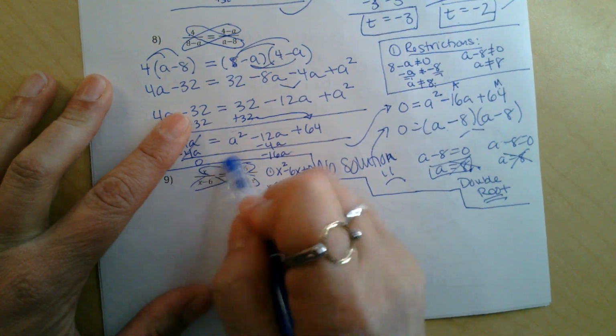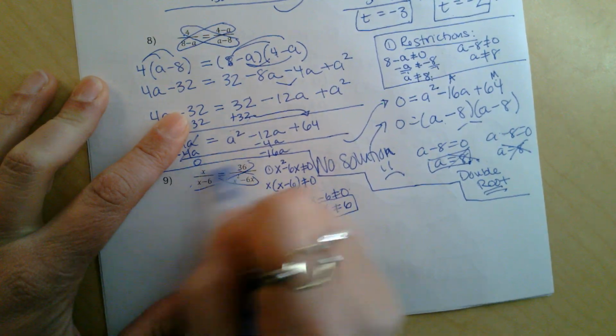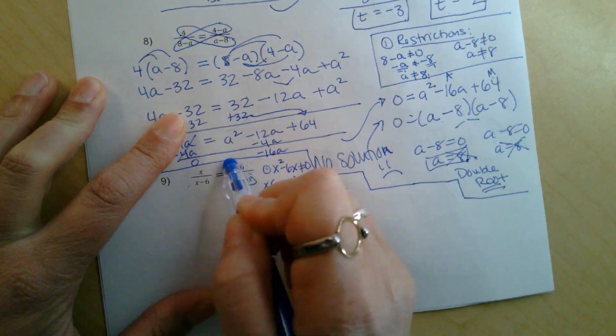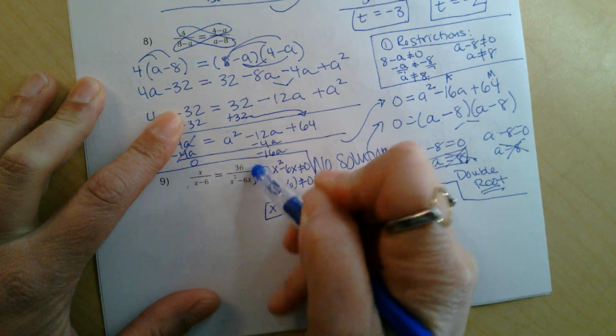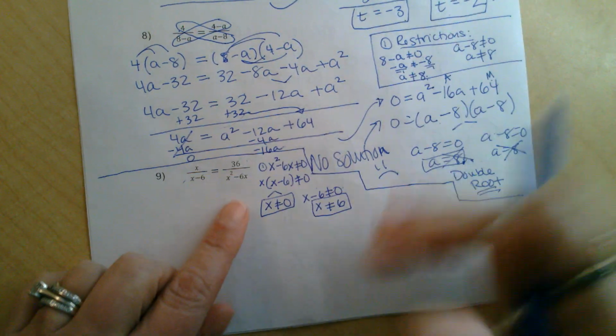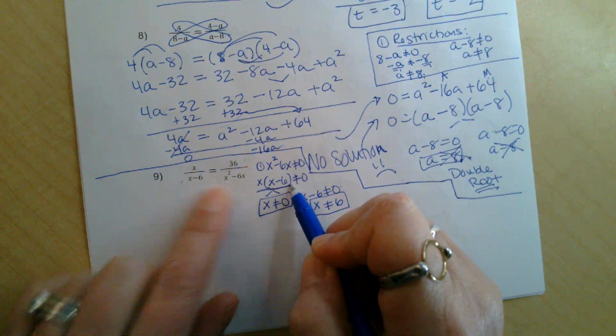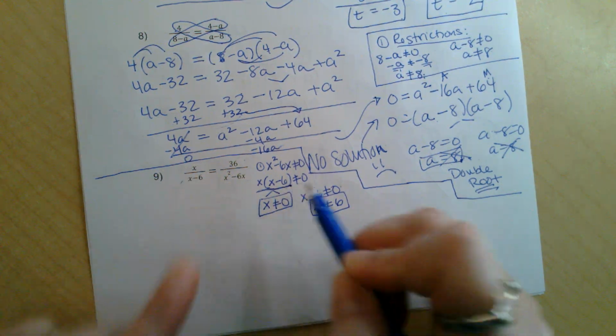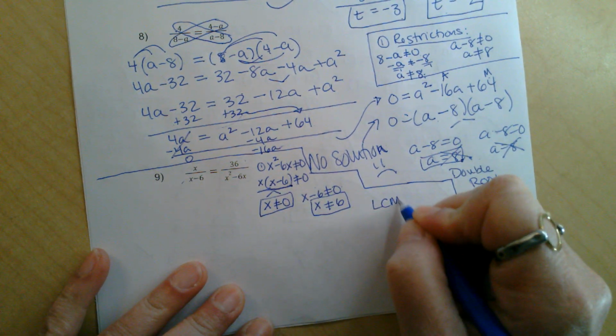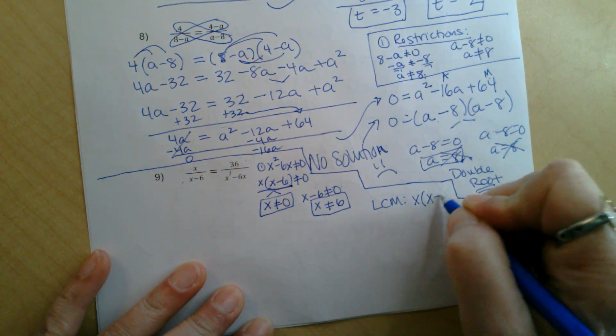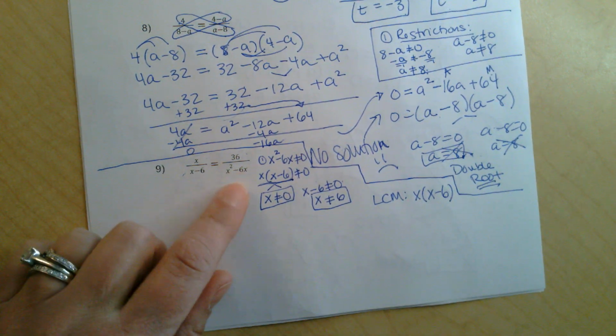You could cross multiply, and if you want to pause this video and cross multiply to see what happens, you can, but I think you're getting into a lot of work. Look at this piece here. When we factored, part of that factor was this. So our least common multiple could actually be x times x minus 6, because that's already here.